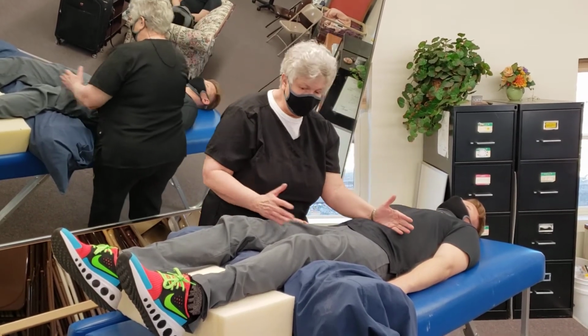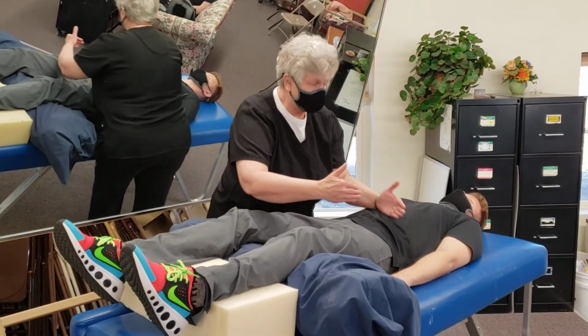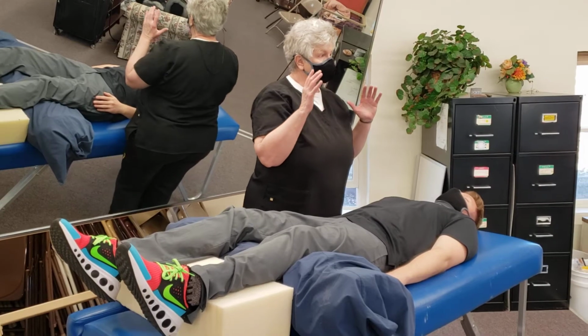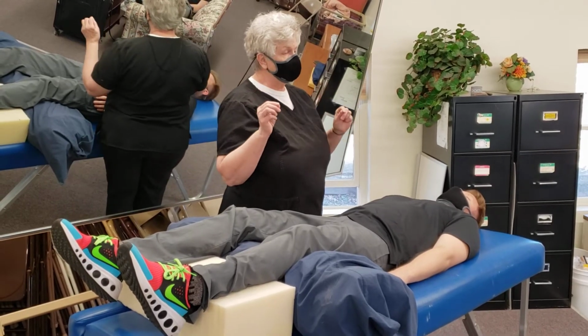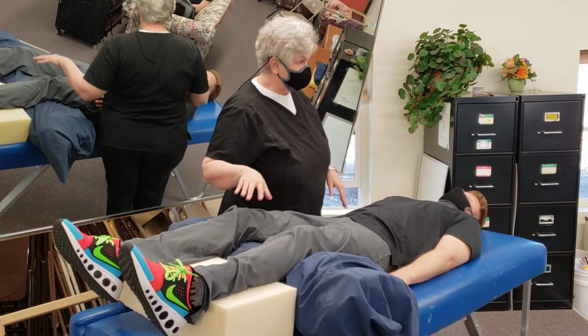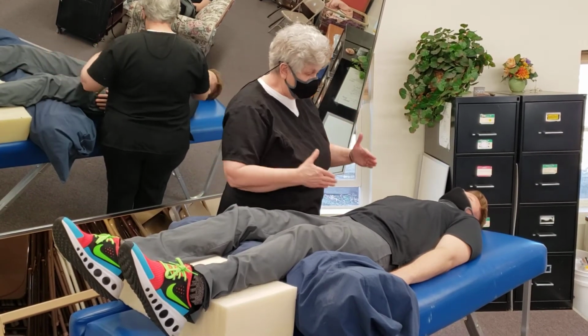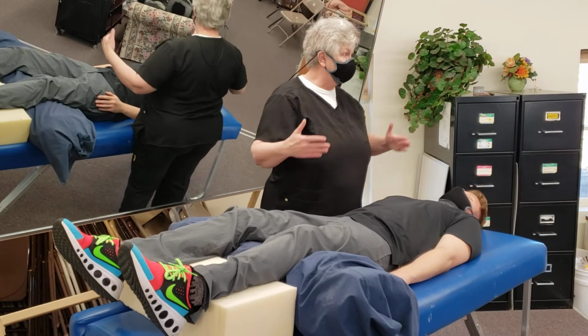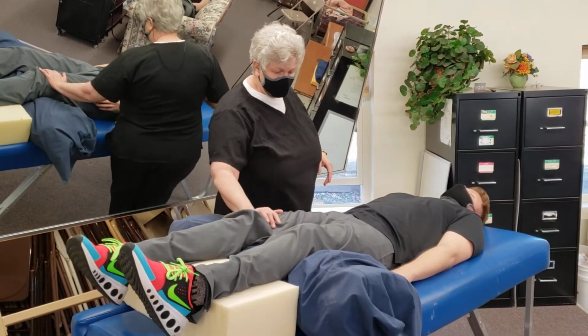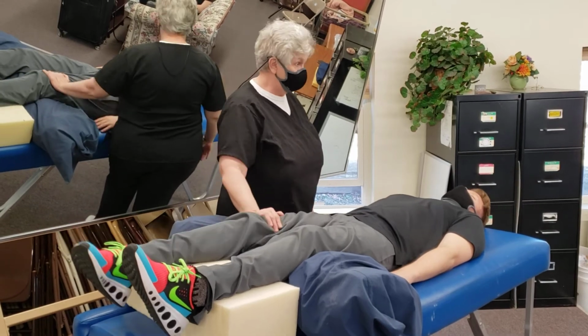Fluid from the waist down is going to drain initially into the groin. So if I'm thinking about how to move fluid from the limbs, I want to think about that transition point into the thorax. So this kind of move is going to help that.